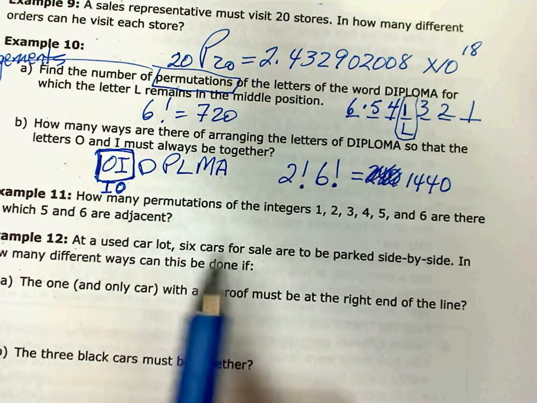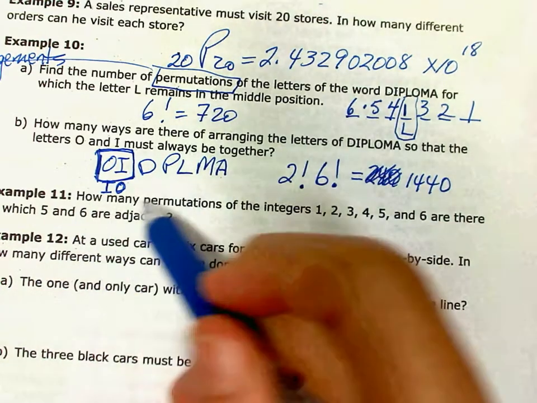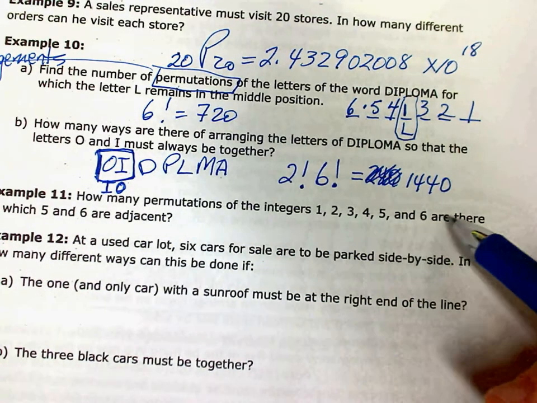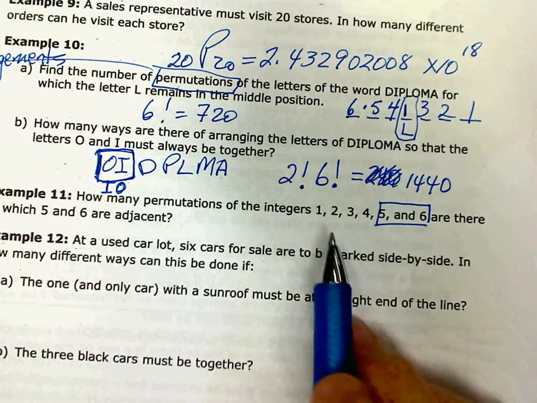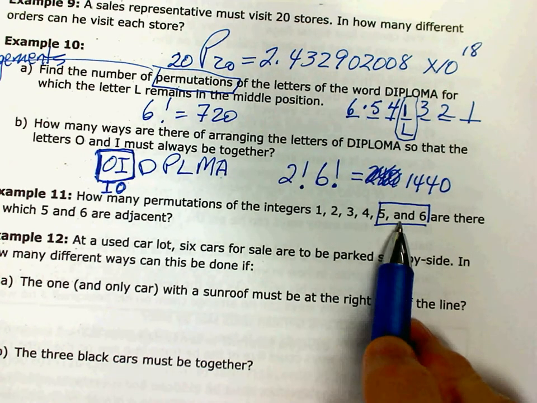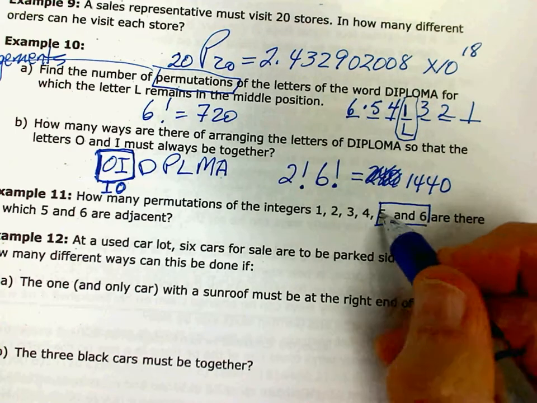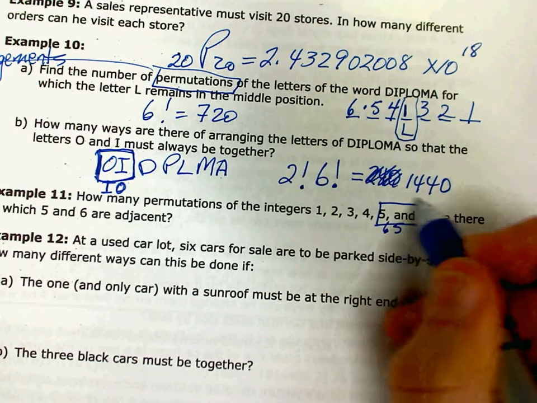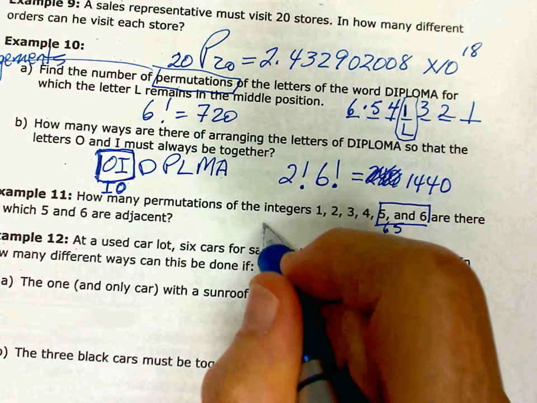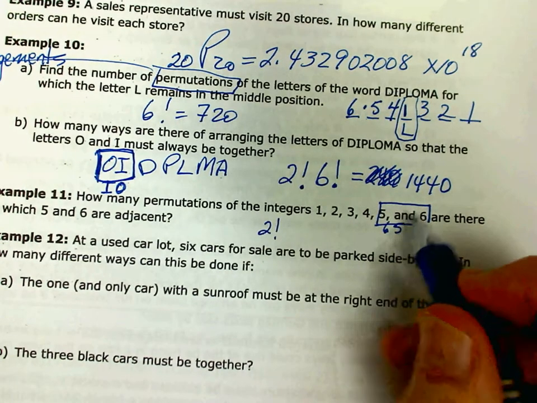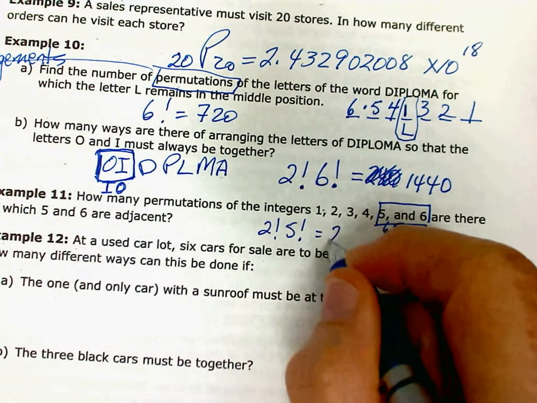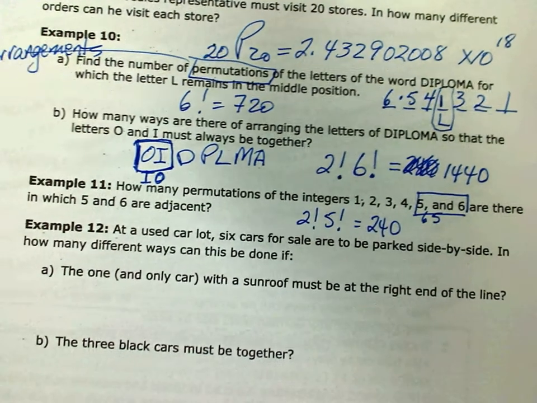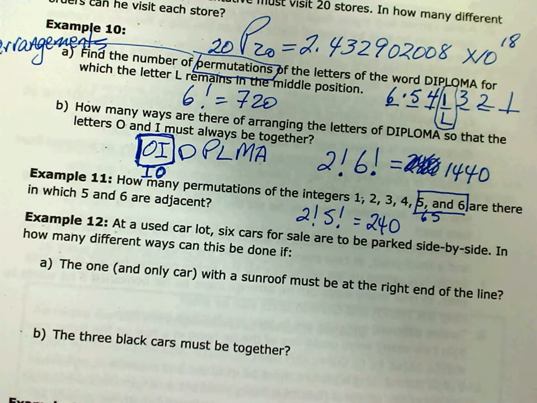Okay, so this one is the same idea. How many permutations of the integers 1 to 6 are there if 5 and 6 have to be adjacent? So that's 1, 2, 3, 4, 5 things to arrange, right? And then this could be 5, 6, and 6, 5. There's 2 factorial ways to arrange that. So again, we're looking at 2 factorial for the 5 and 6, and then 5 factorial because now we're arranging 5 things, and that equals 240. Good? Can I explain anything better?